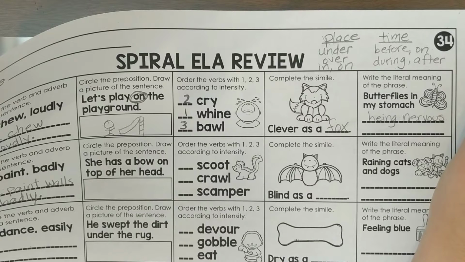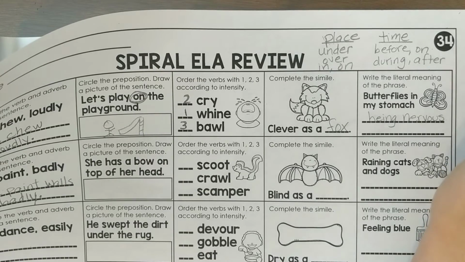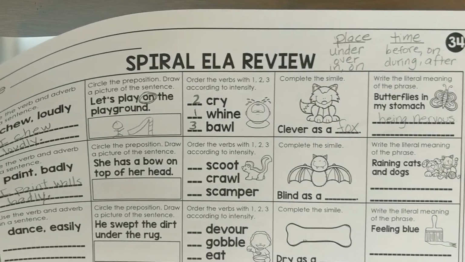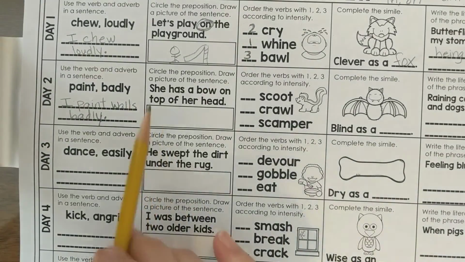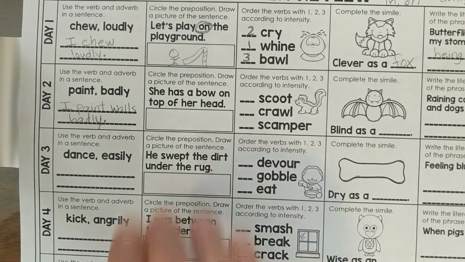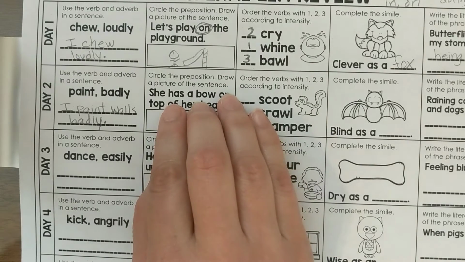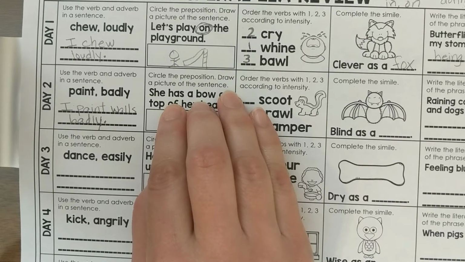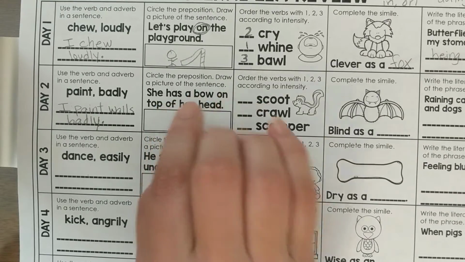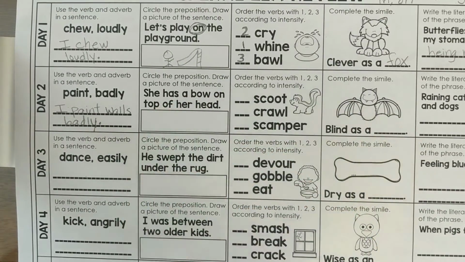Now, it can't be a verb. The preposition is not the verb. It comes after the verb or before the verb to describe what the subject is doing in the sentence. So, here we have the sentence. She has a bow on top of her head. We could have just written the sentence, she has a bow. But there's more detail here to tell us the place of that bow. Where is the bow? On top of her head.